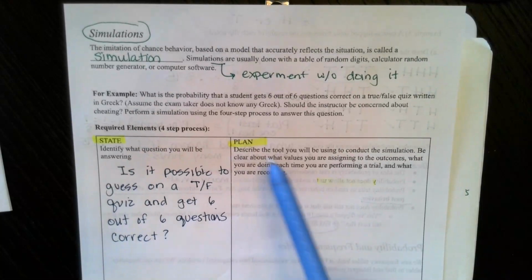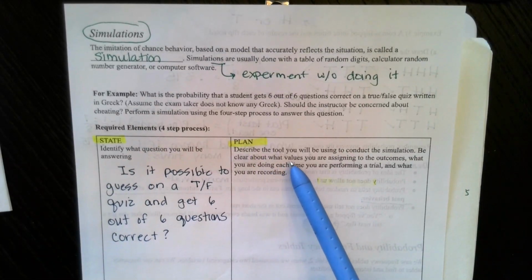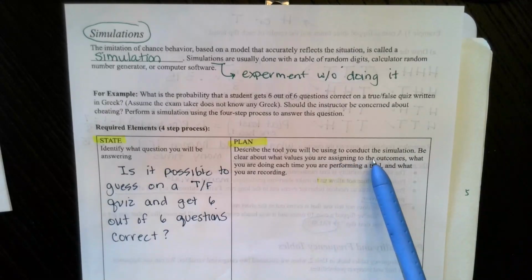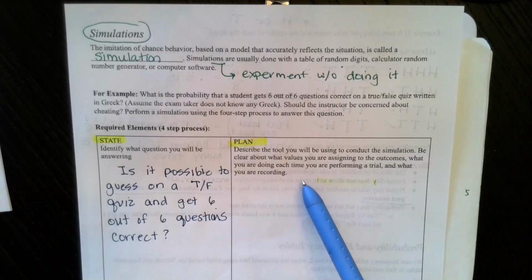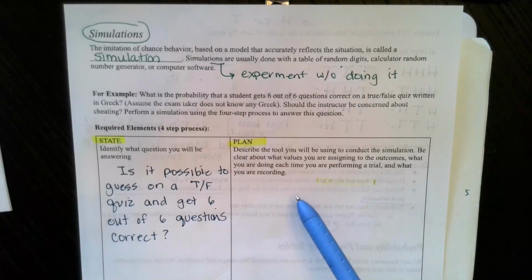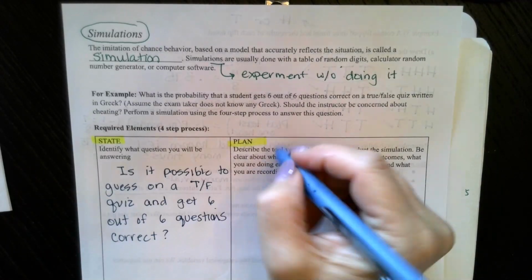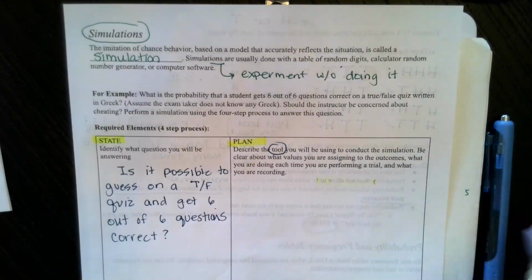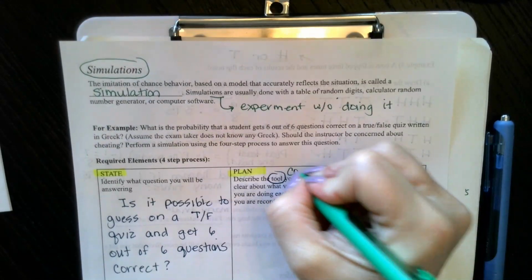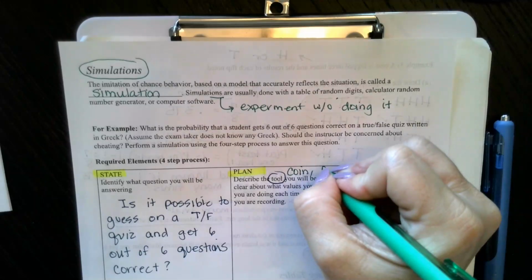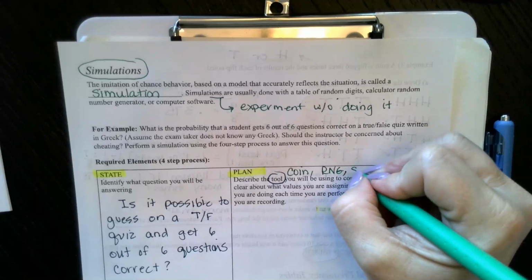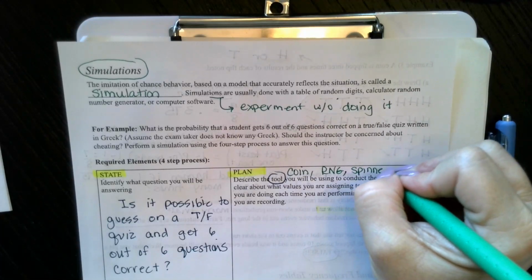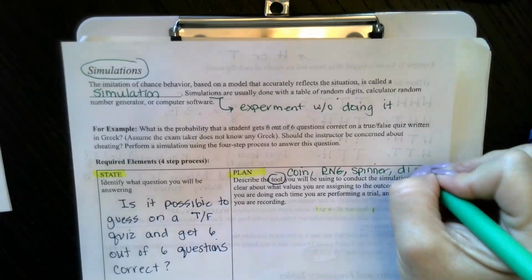All right, so the plan part. Describe the tool you will be using to conduct the simulation. Be clear about what values you are assigning to the outcomes, what you're doing each time you perform the trial, and what you are recording. So the tool could be flipping a coin, using a random number generator, using a spinner, or rolling a dice.